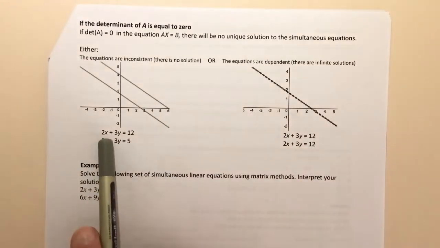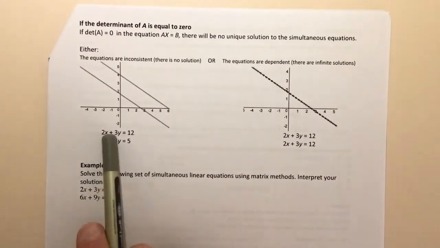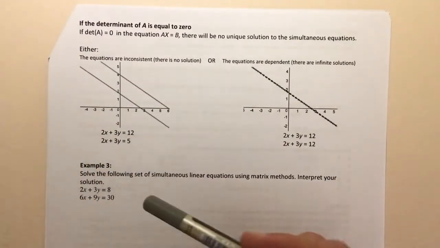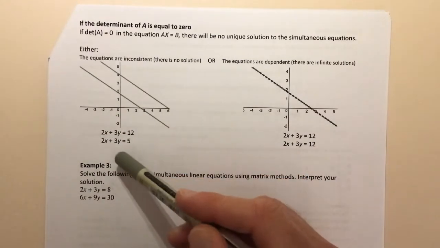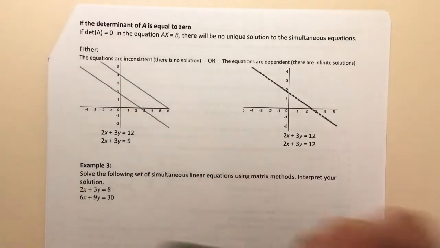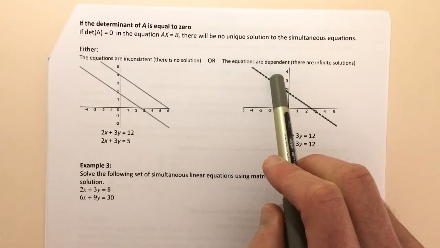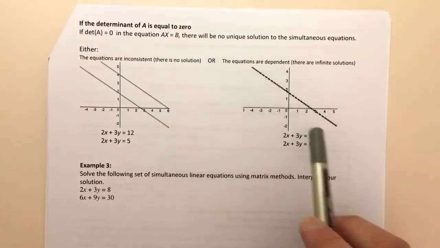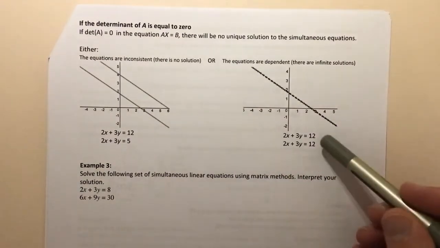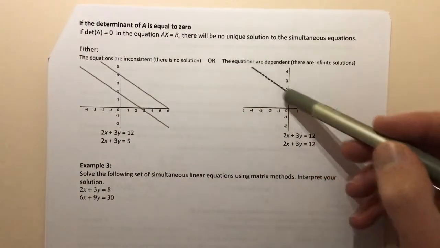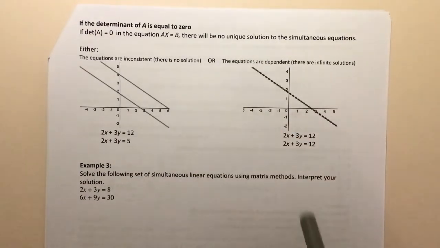An example of that would be 2x plus 3y equals 12 and 2x plus 3y equals 5. Those two would give you parallel lines and they would never cross over. And if you just look at the equations, it makes sense that there's no way you can put in the same x number and y number, but one of them is going to give you 12 and the other one's going to give you 5. The other situation that's possible is that you can have dependent equations, which means there are infinite solutions because you've really got the same equation written twice. If both equations are the same, then every single point along the line is going to be a solution. So we say there are infinite solutions, but there's not one unique solution in this case.